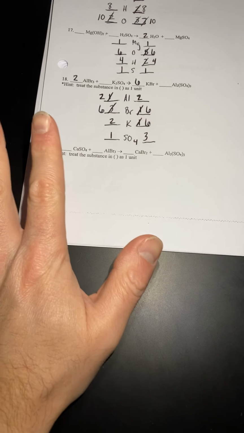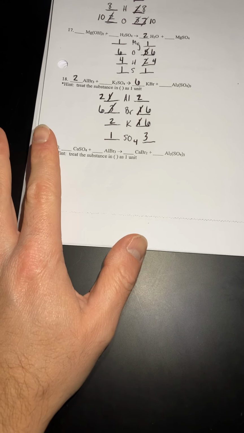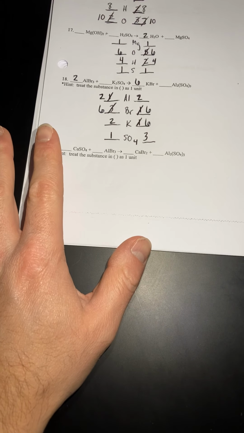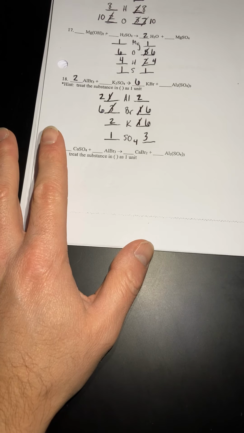Wait, why are you confused? Wait, hold on. Let's slow down. Maddie, what's your question? Oh, hold on, never mind. I did it wrong. I was doing it on that side. I was like, how is it not 8? But I got it.